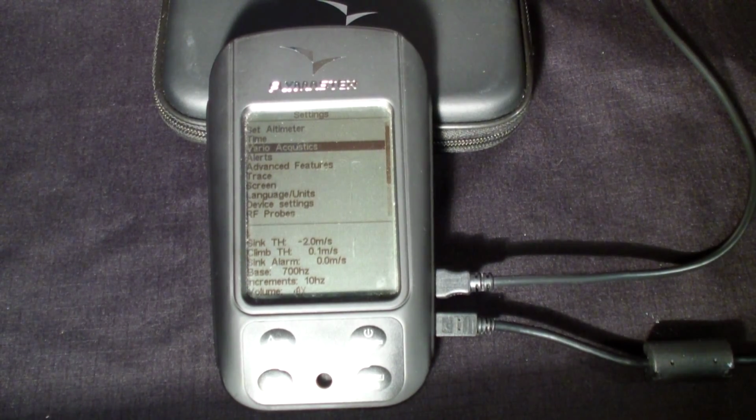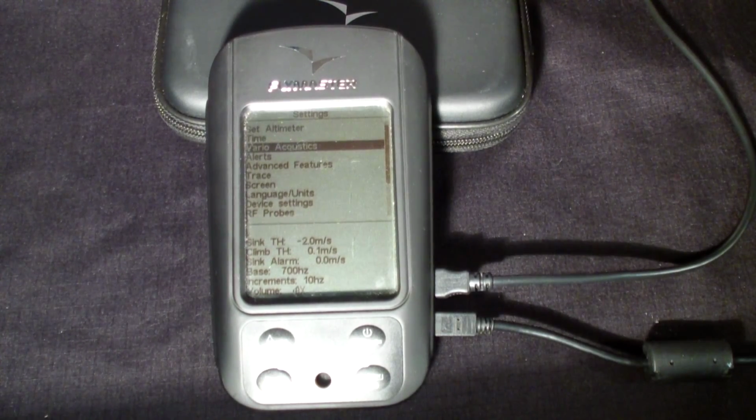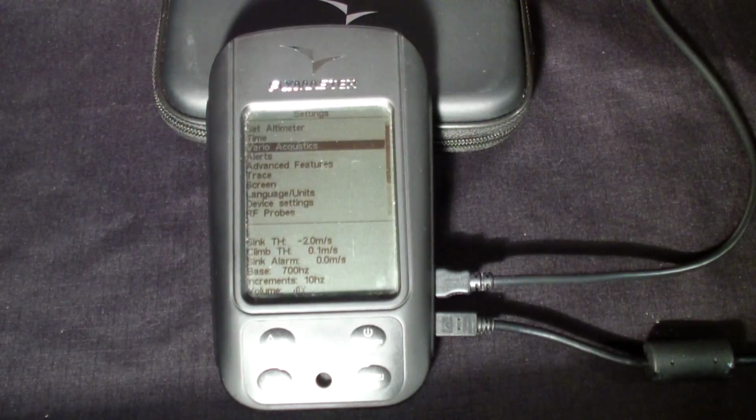Also, I wouldn't change it. Recommend to keep it the same. Sync alarm is where people get confused, because they confuse sync alarm with sync threshold. The sync alarm I don't use, but some people might want to use it to decide maybe it's time to throw the reserve because you're going down at -15 or something. So the sound of the sync alarm is a siren, like the police sound.